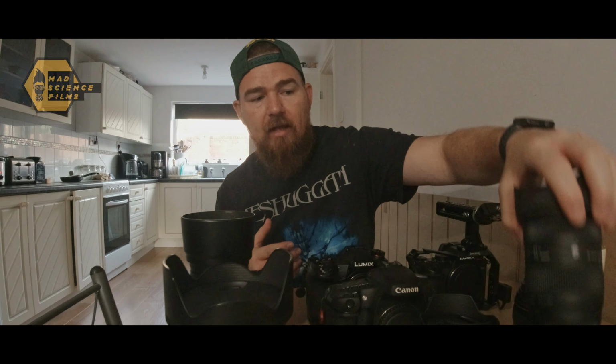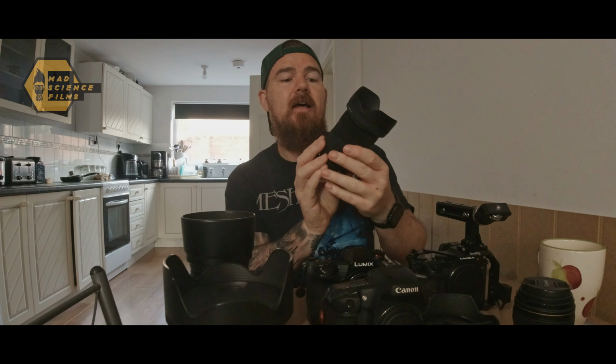Currently I have one L-mount lens, and this is the 28-70 f2.8 from Sigma. Similar to Micro Four Thirds in the sense that it's small for what it is and very affordable in comparison to the 24-70s full frames you'll find on even Leica or Canon and Sony.